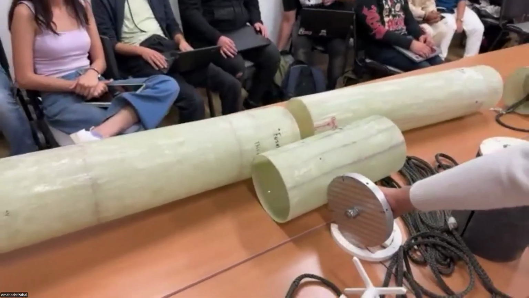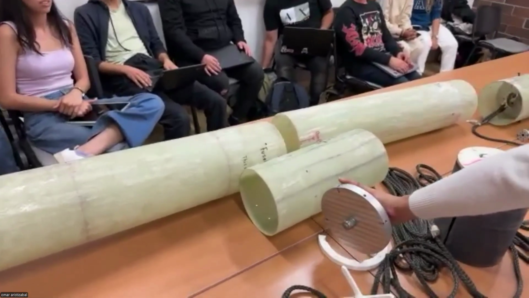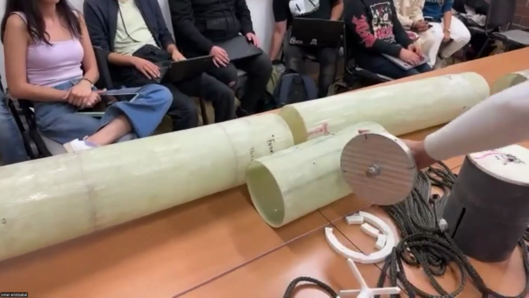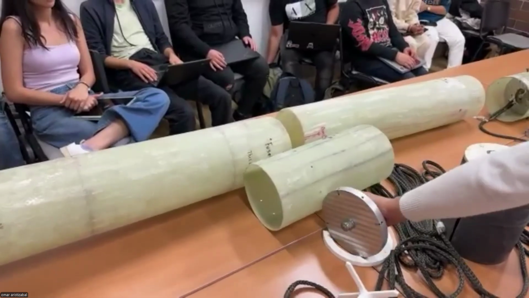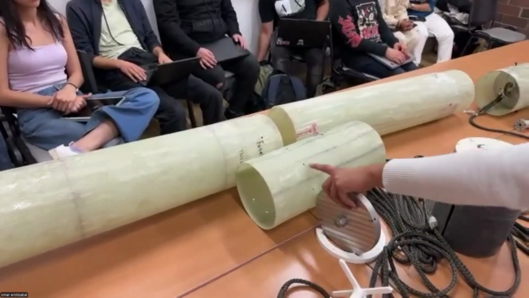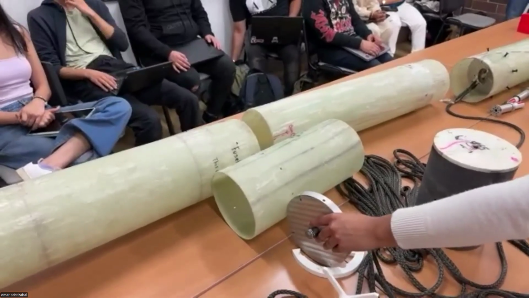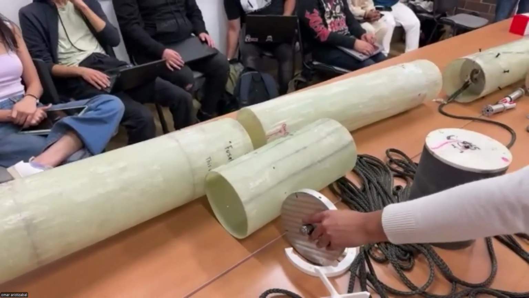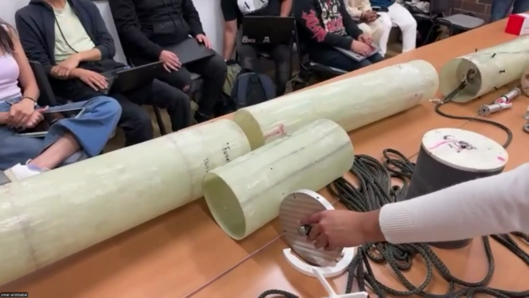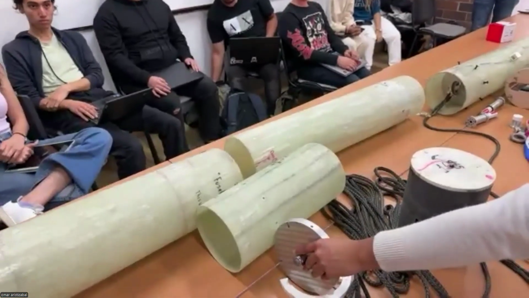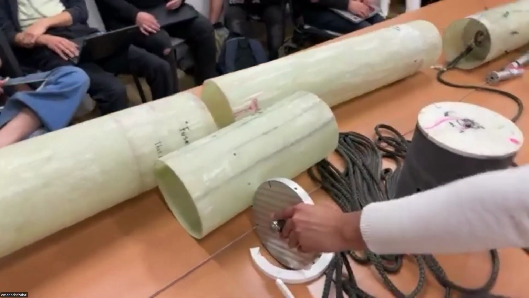So it's going to be right here. This bulkhead goes inside of the coupler and it's attached via screws. Okay, I see. So that goes inside of the coupler and then the screws go through the body tubes, through the coupler to that bulkhead. That is correct. Okay.